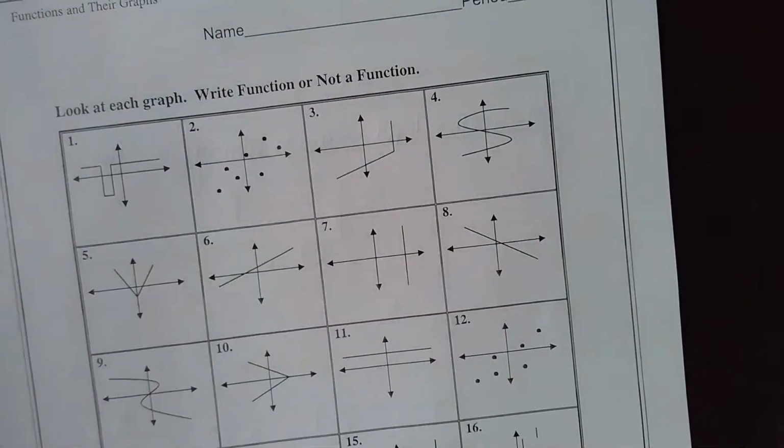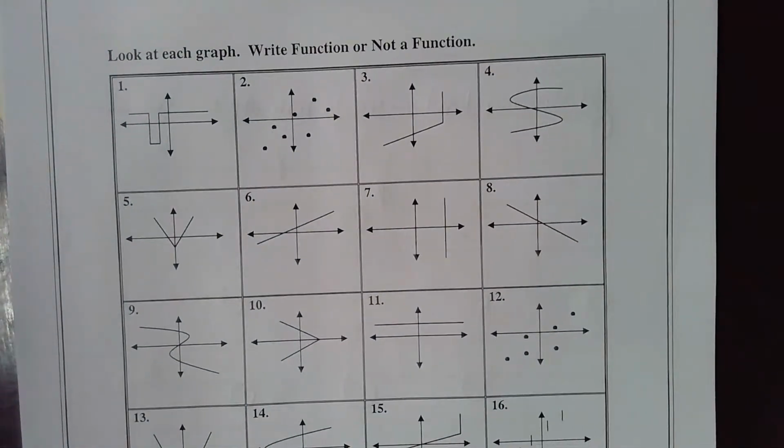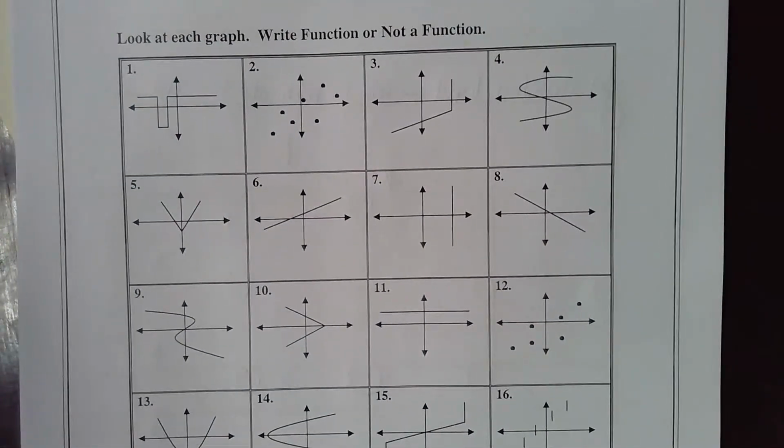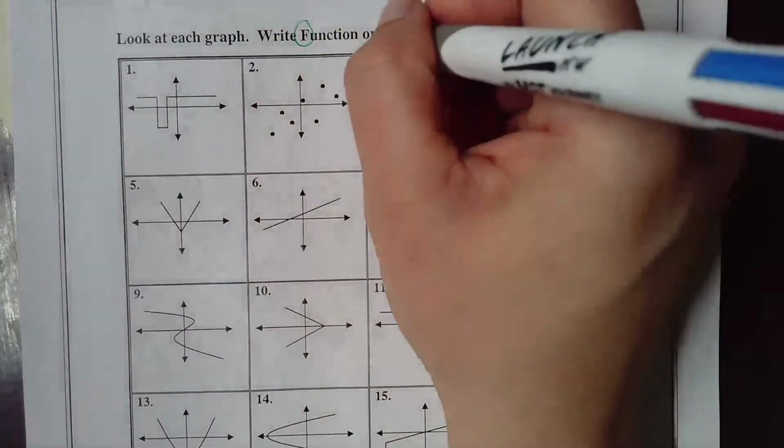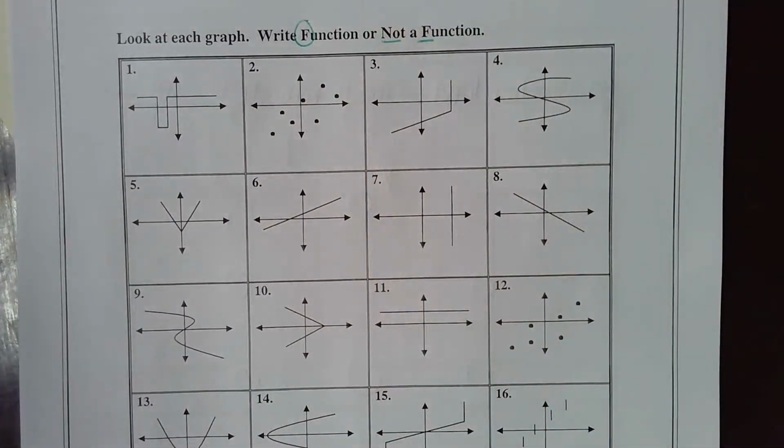This time, I want you to go through and write, is it a function or is it not a function? We're going to use F for function and F for not a function.